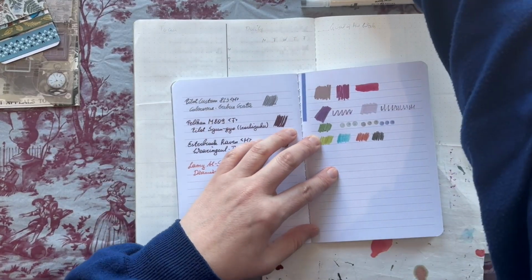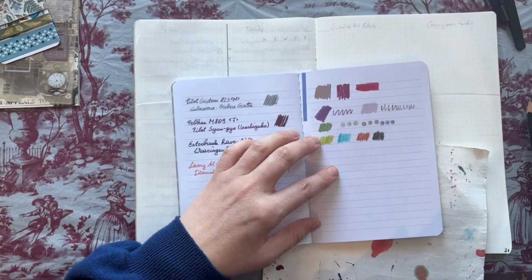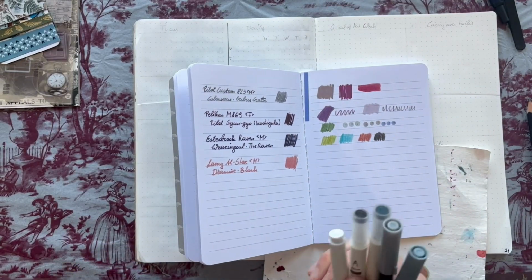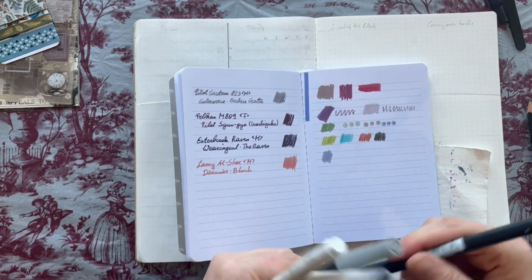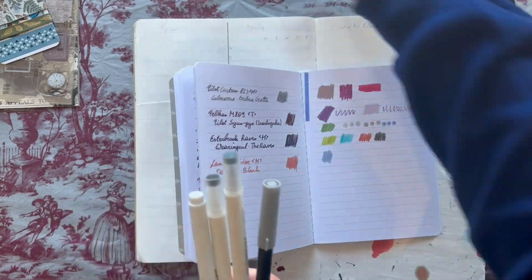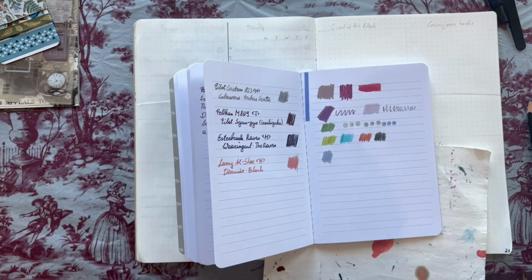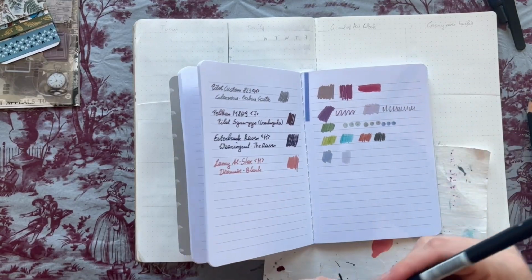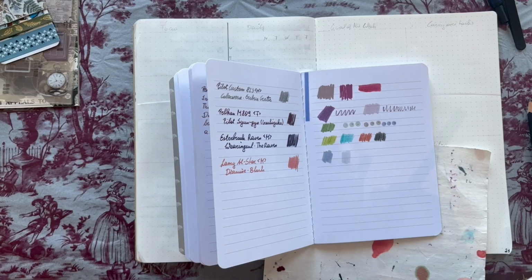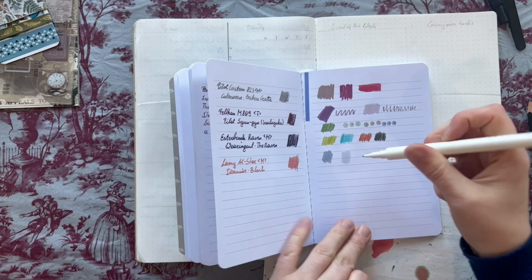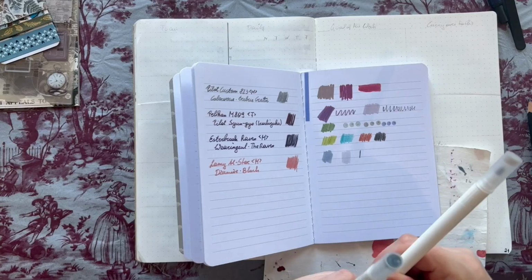I have some markers here. I'm just going to use this book here quickly to swatch them because I forgot what they look like. What do we have here? Okay.